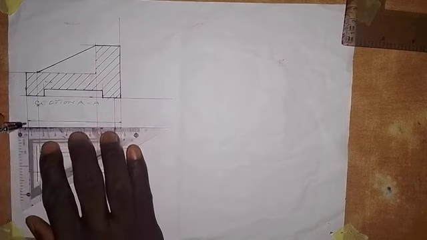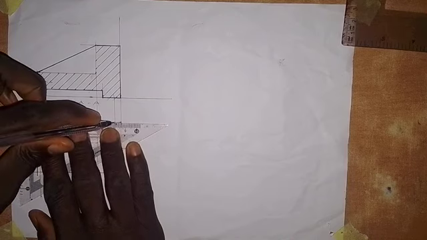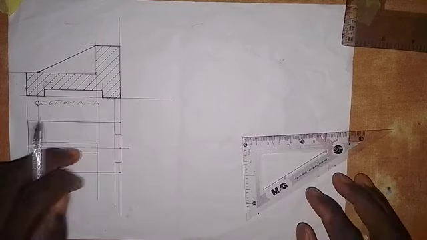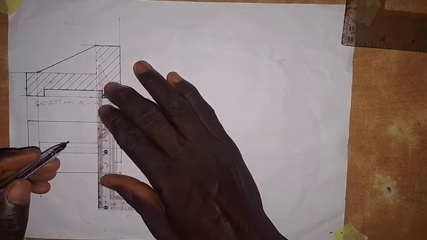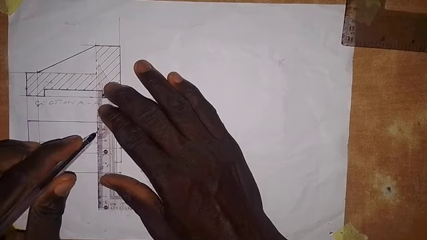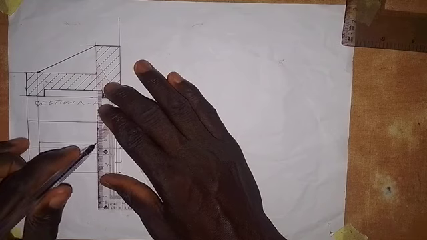Also on this side we have the same thing, but there's something that we need to work out here for the web that we have here. So this line, from here to here, we make it a thick line, and from here to here we also make it a thick line.